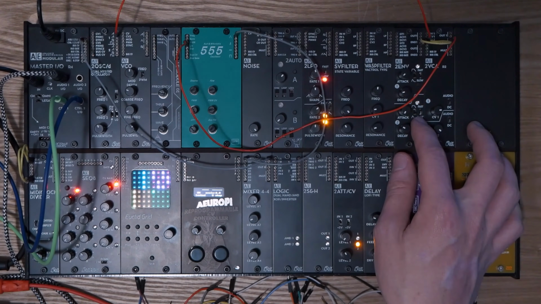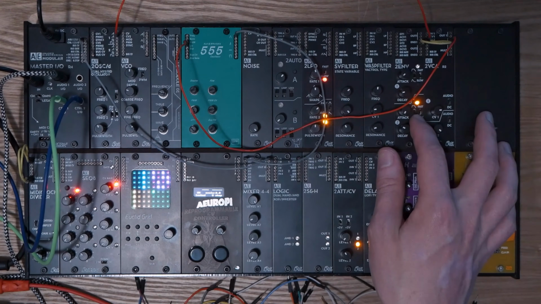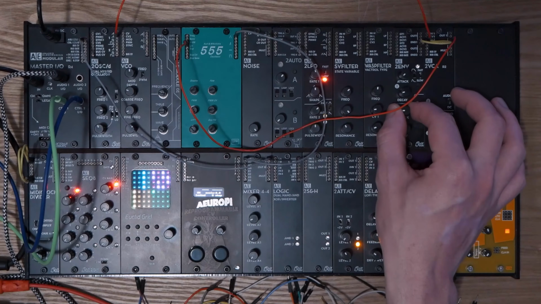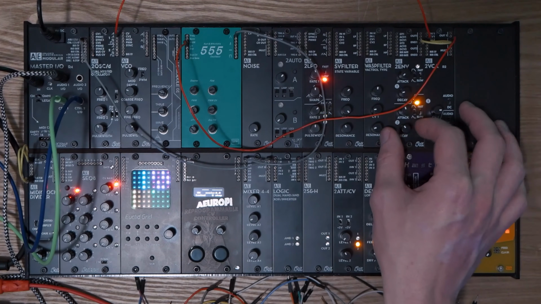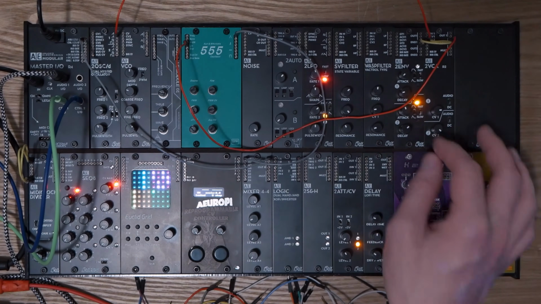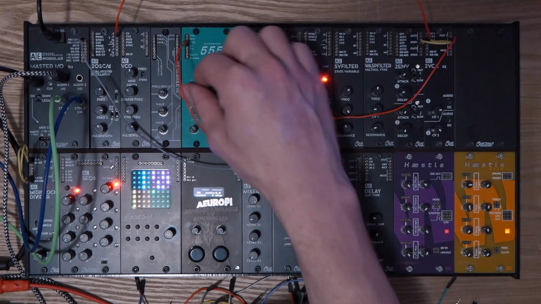we can get a little bit more control over how this sounds and how it creeps into our sound. We can also play with the attack knob. So yeah, that's already pretty neat.